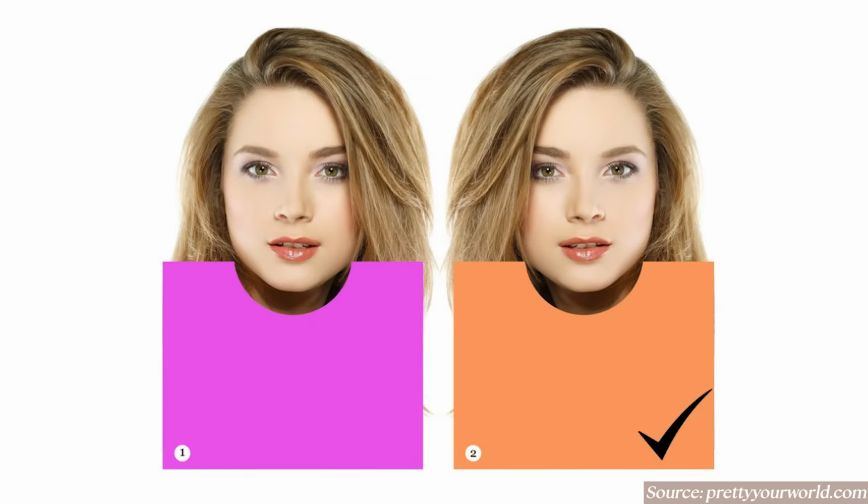This is one of the reasons why I don't really agree with the fuchsia versus orange test when you're trying to determine whether warm or cool colors look better on you.